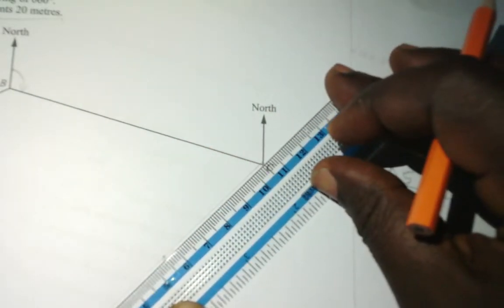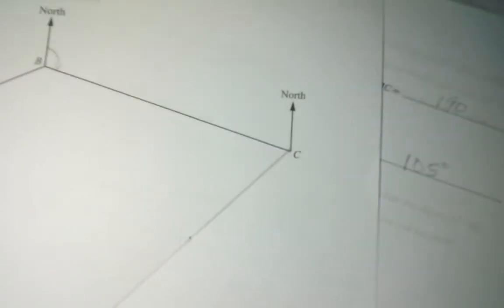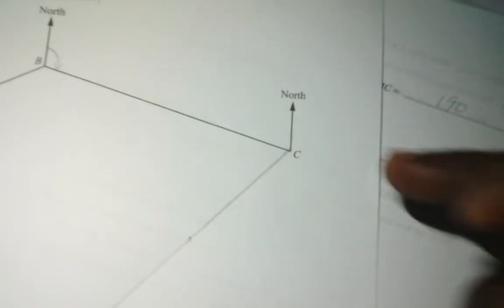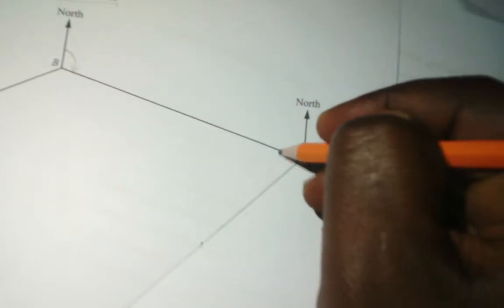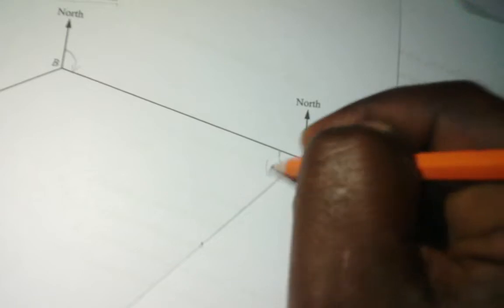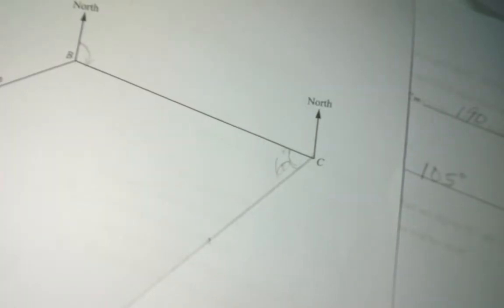It's not good enough. Okay, we'll manage that. So that is angle 60 degree right there. This angle here is 60 degree because it said BCD. Here is our point D. And label point D. That is point D right there.